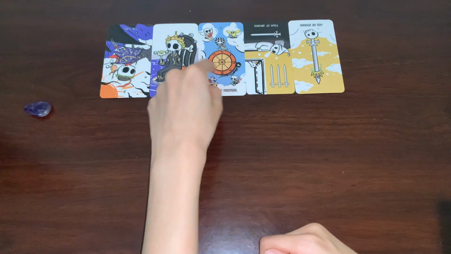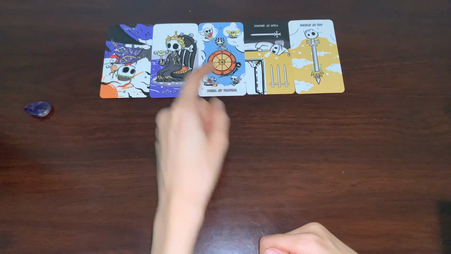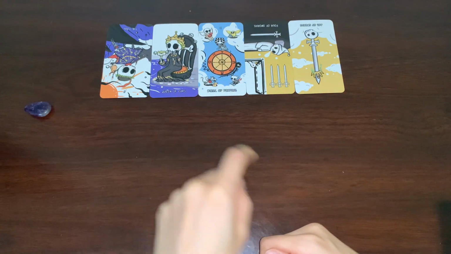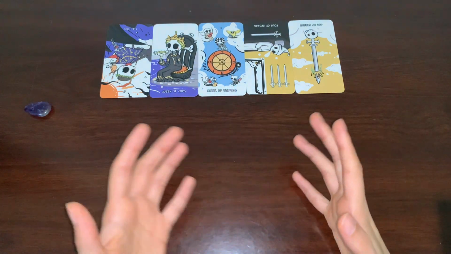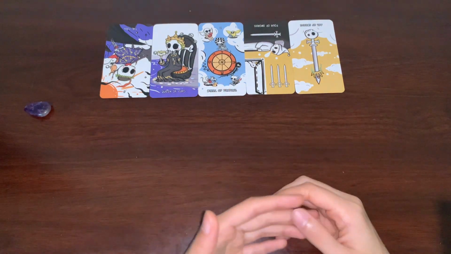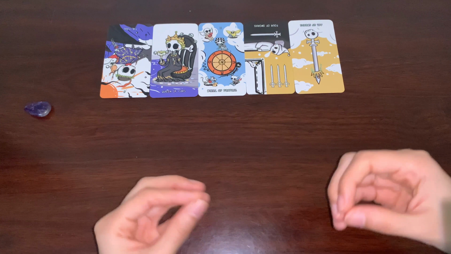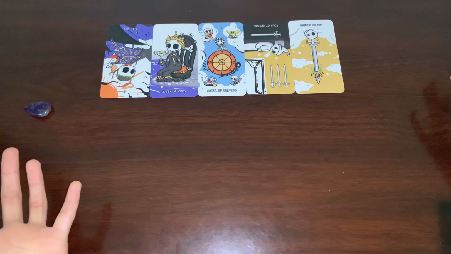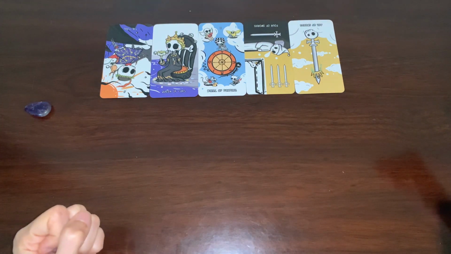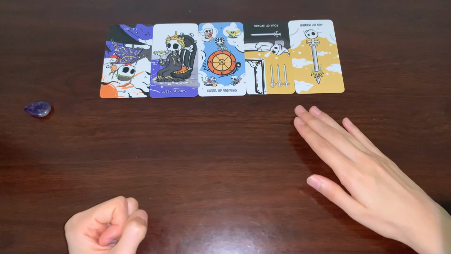Because we have this Wheel of Fortune here. So this wheel is a round circle, and that means that the world is also round. So it's telling me that, yeah, if you are able to do that, you will be able to help people at a global level, right?